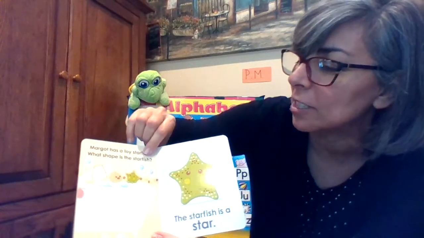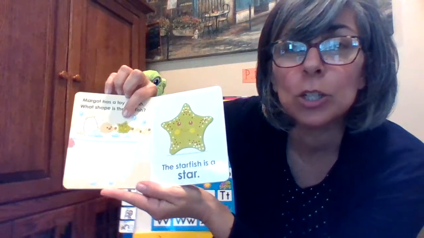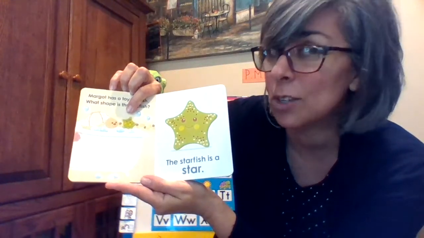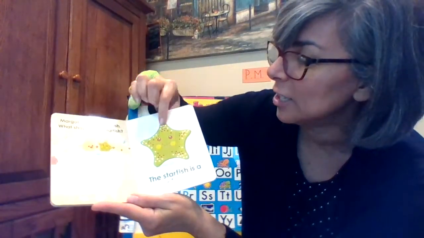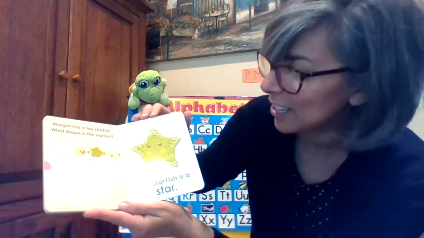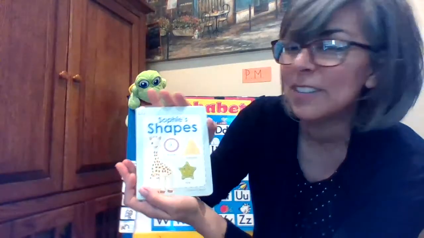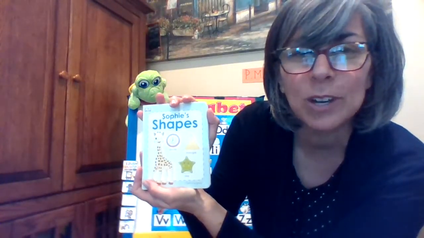Margot has a toy starfish. What shape is the starfish? I think the name of it, starfish, gives it away. Isn't it shaped very much like a star? Good job. The starfish is a star. You did a super job on all the shapes also.